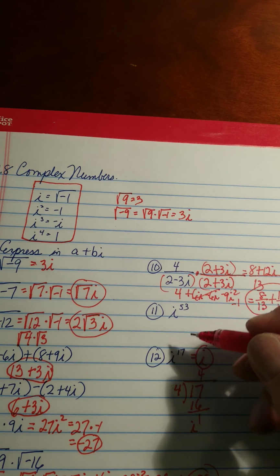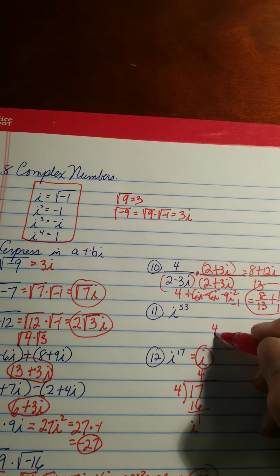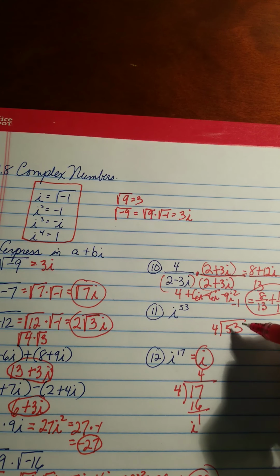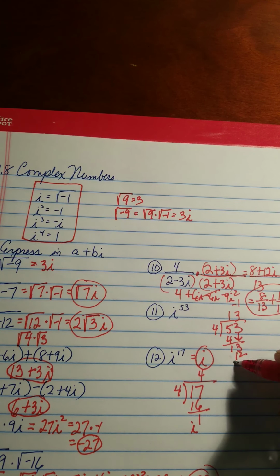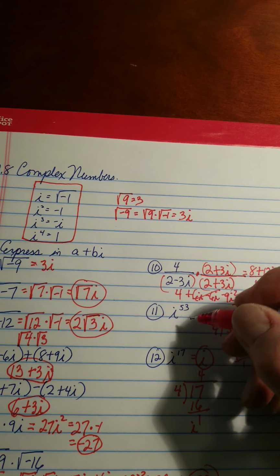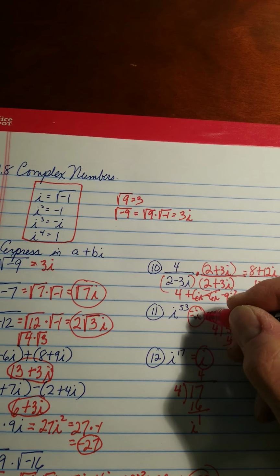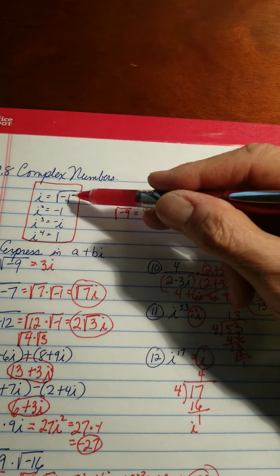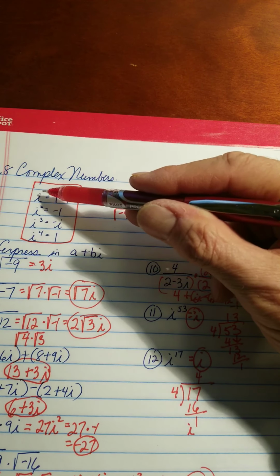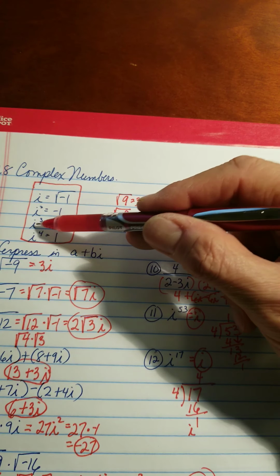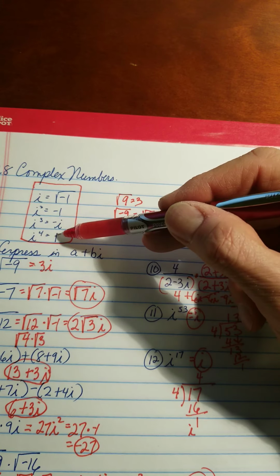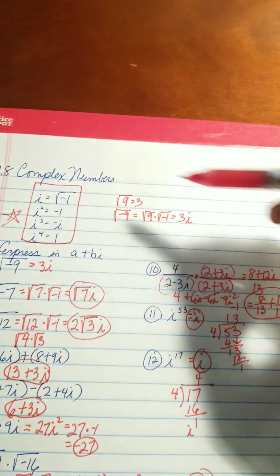Now, how do you do i to the 53rd? You go 4 into 53. It goes 13 times. Oh, we got 1 left over again. It's still equal to i. If you put the square root of negative 1, you're still correct, but I prefer i. But i squared is negative 1, i to the third is negative i, and i to the fourth is 1. So you need to know this.